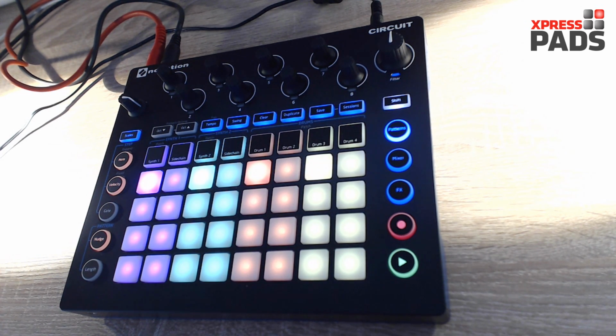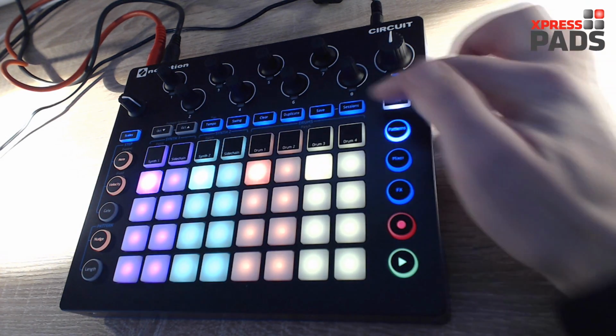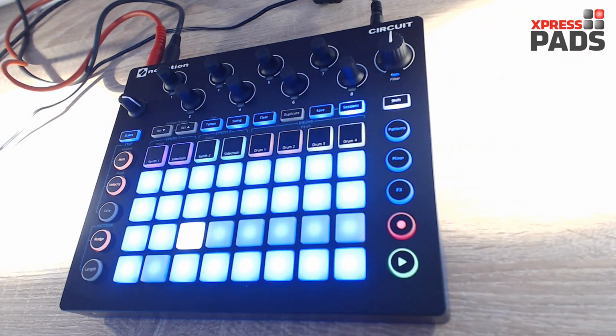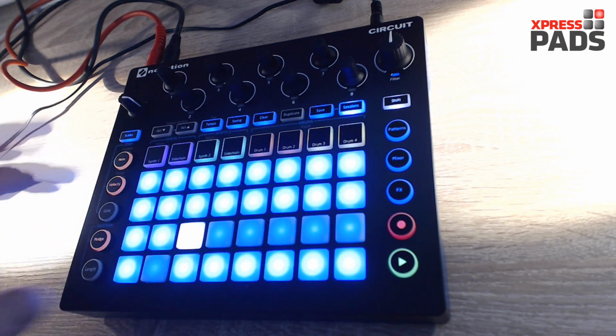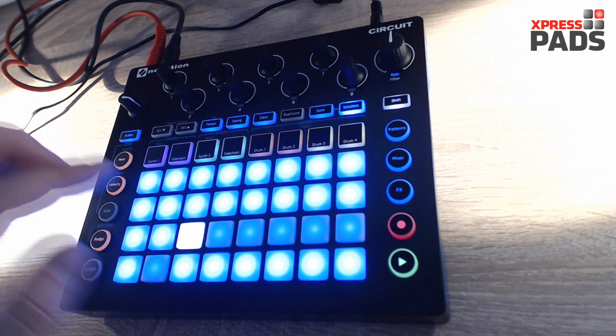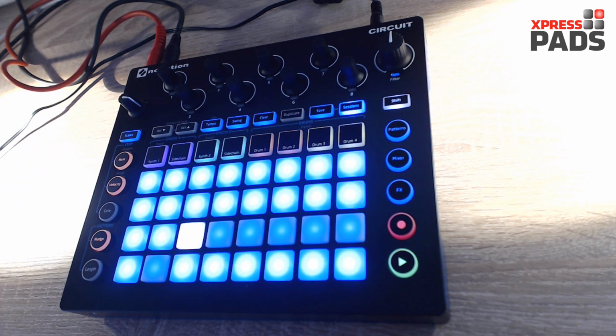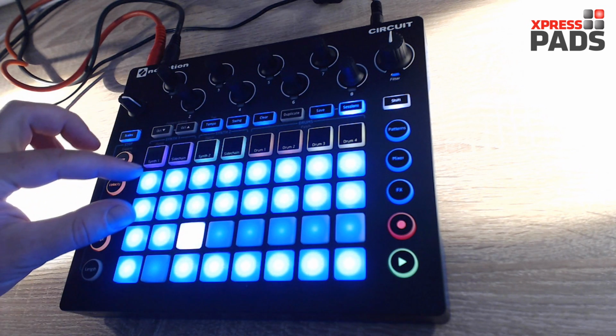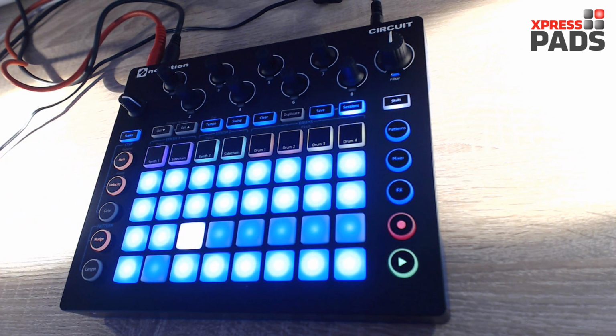But before you record your first drum groove, you should find an empty session which you can use to create a new song. So you go to session mode, and then you see these 32 pads either lit brightly blue or dimmed blue. And that means that the brightly lit pads contain some sessions already, and the dimmed ones are empty slots which you can use for new projects.